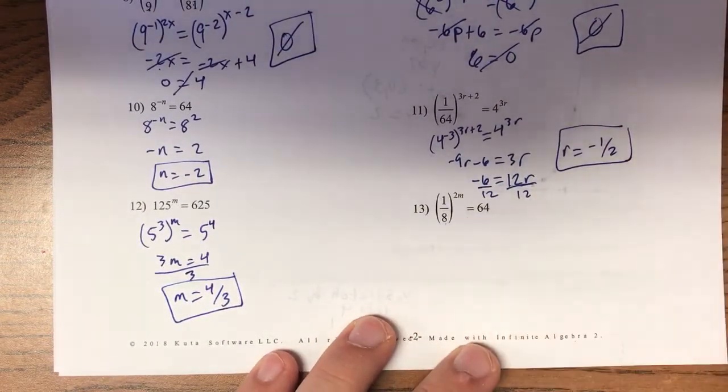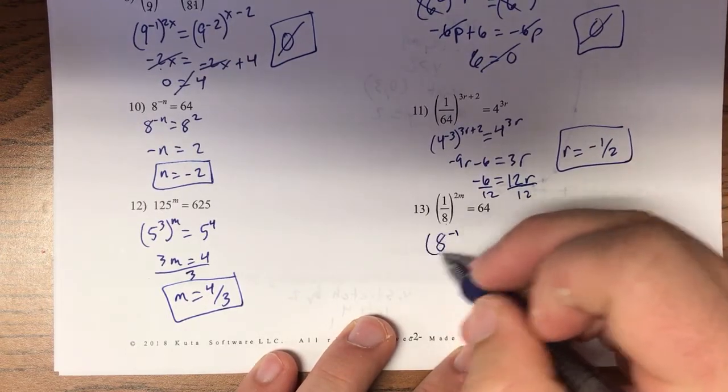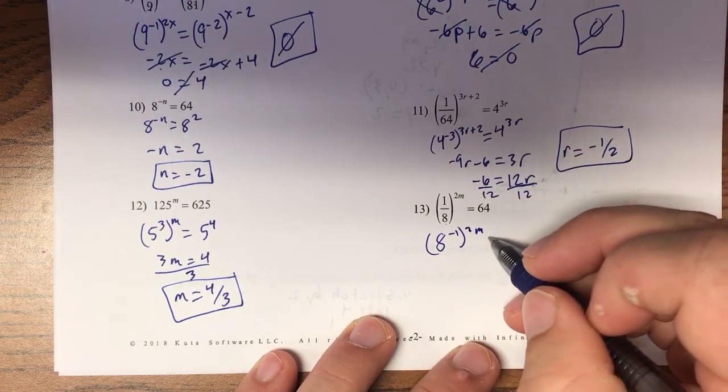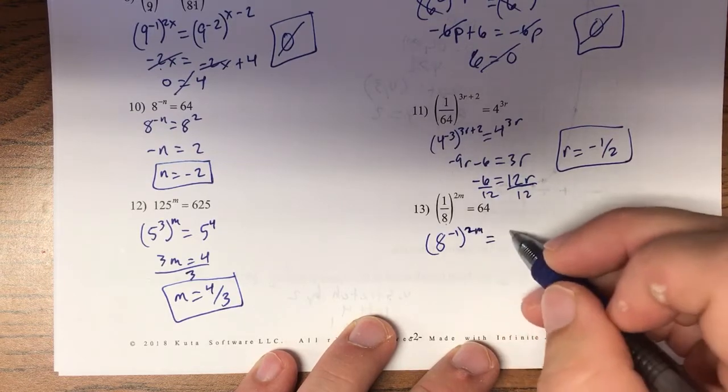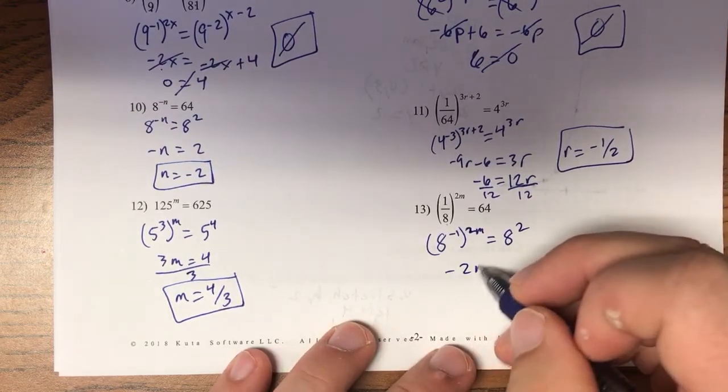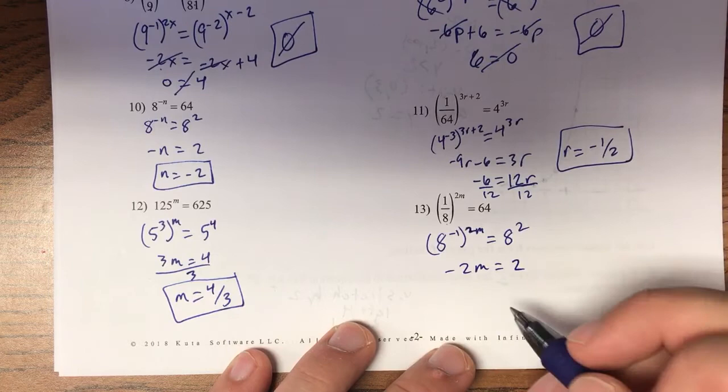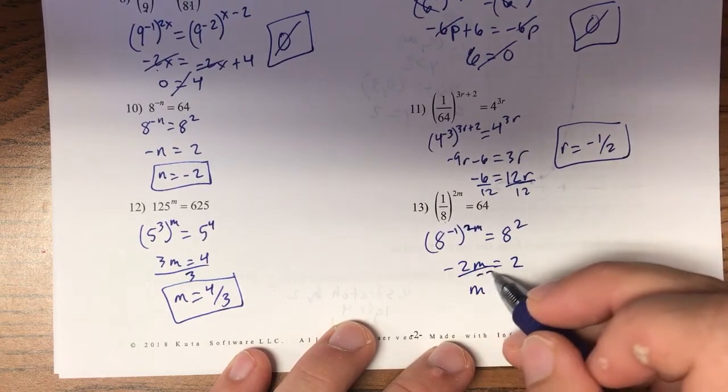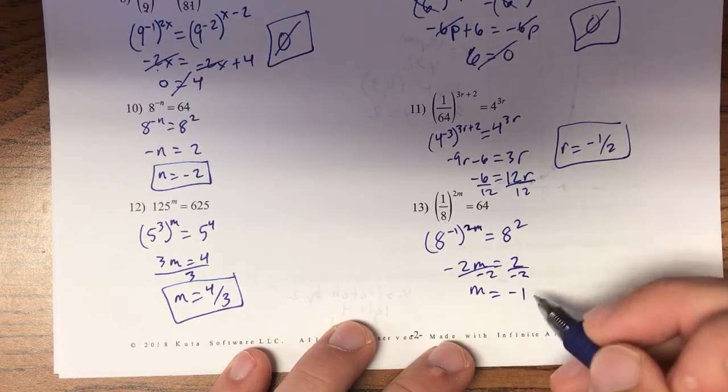You use 8 or 4, either one. I'll use 8, 8 to the negative first. And then over here we have 8 squared, so negative 2m equals 2. M, we'll divide by negative 2, equals negative 1.